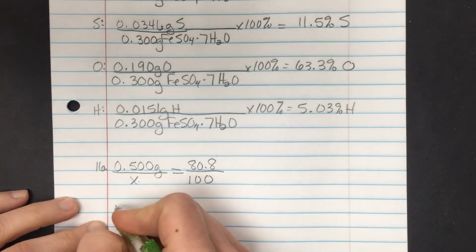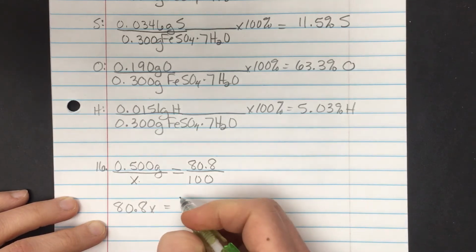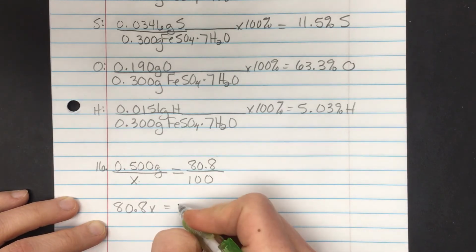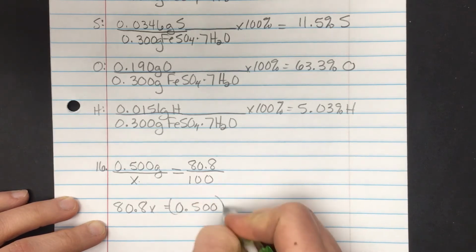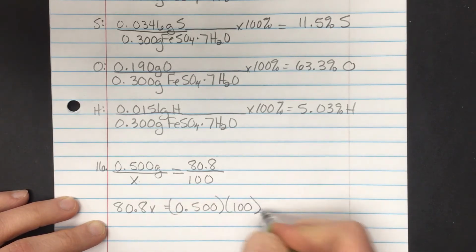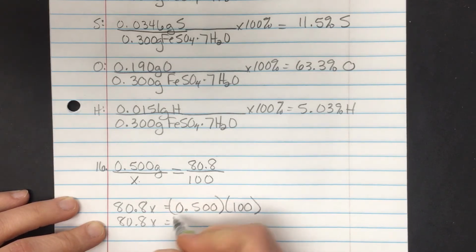So we cross multiply, get 80.8x equals 0.500 times 100. So 80.8x is 50.